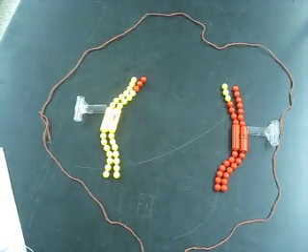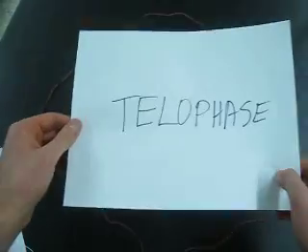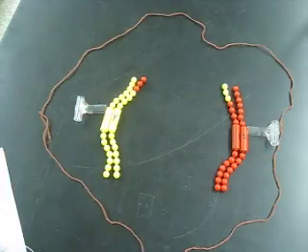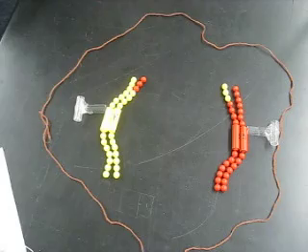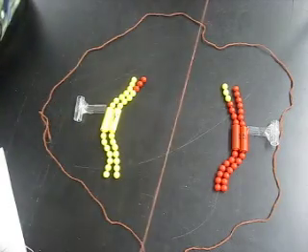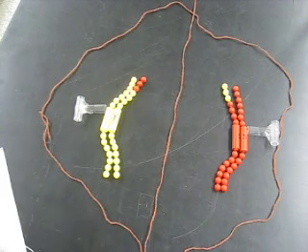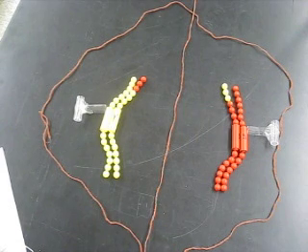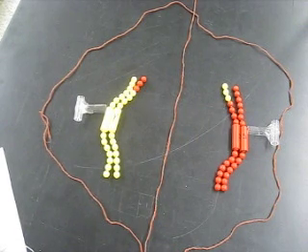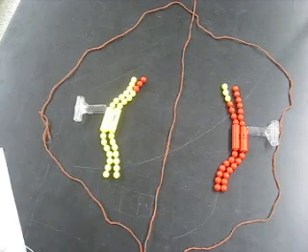This cell is then going to divide during telophase, and what you end up with are two different cells with the number of chromosomes halved from the beginning. That is the first stage or division of meiosis, meiosis 1.